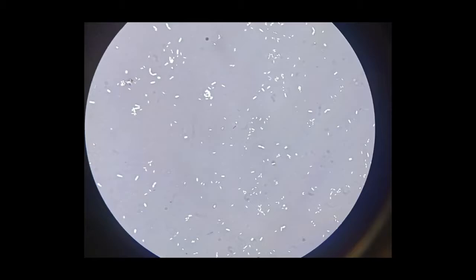In negative staining preparations, the bacterial cells are observed as clear transparent bodies or objects, which may be of variable size and shape, against a dark background. So here we see rod-shaped bacteria against a dark background. So this is how the negative staining procedure is performed.